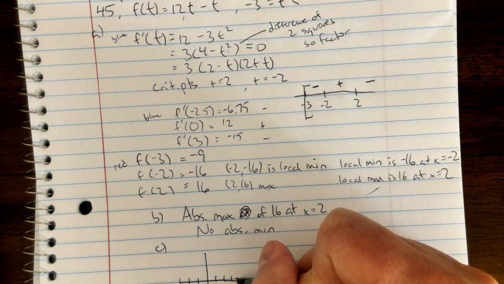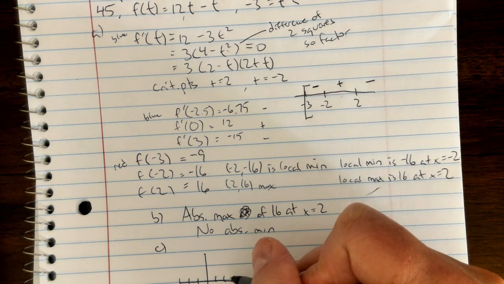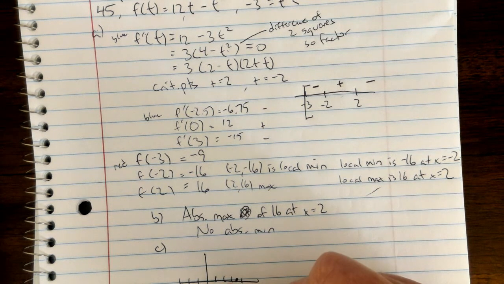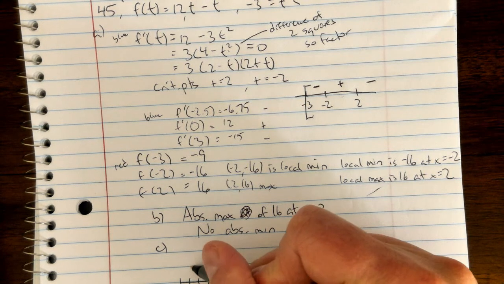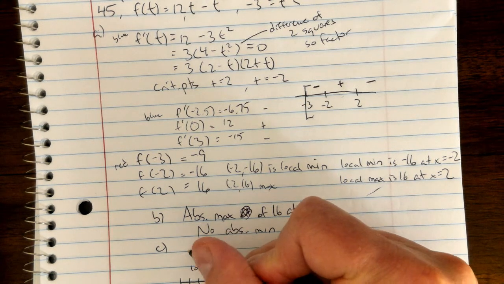This is an x-intercept around here. -10, 20.